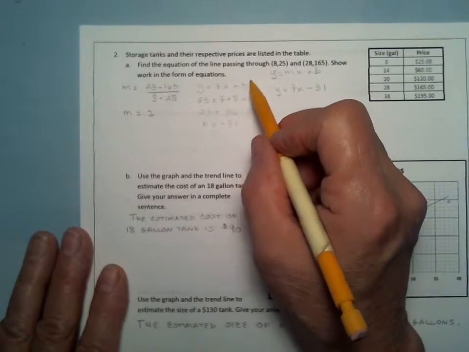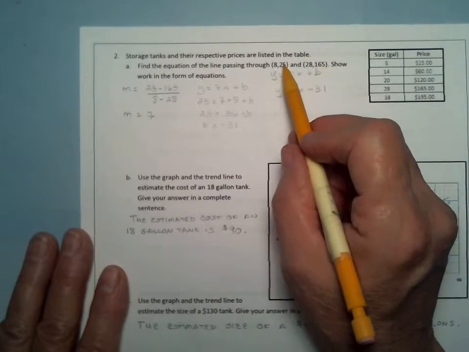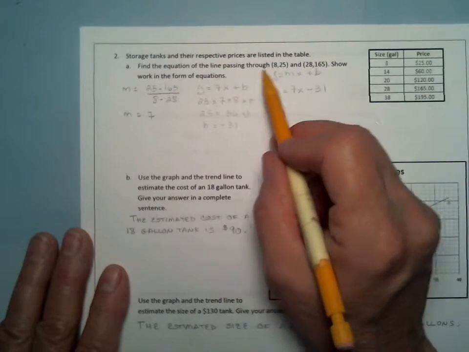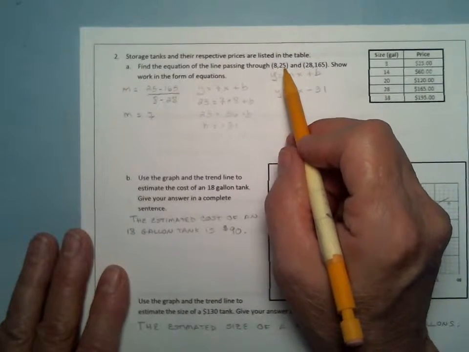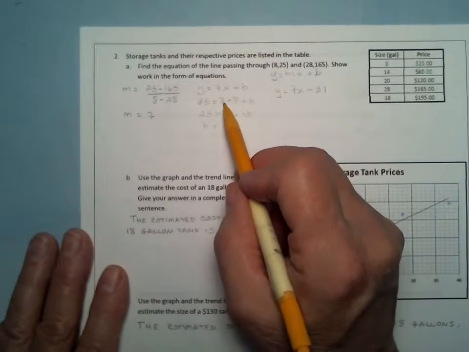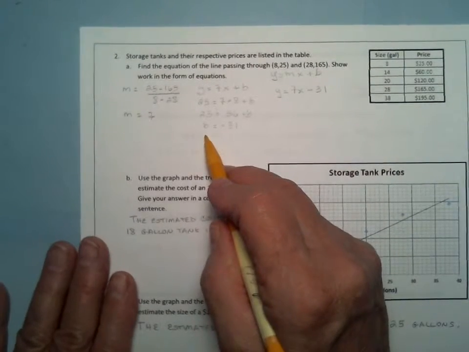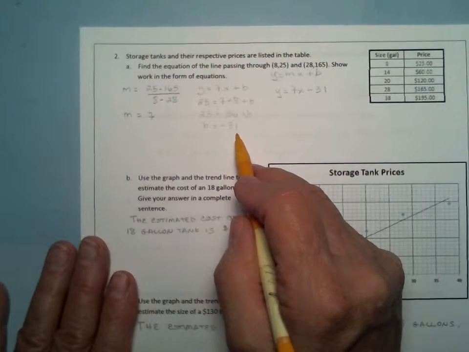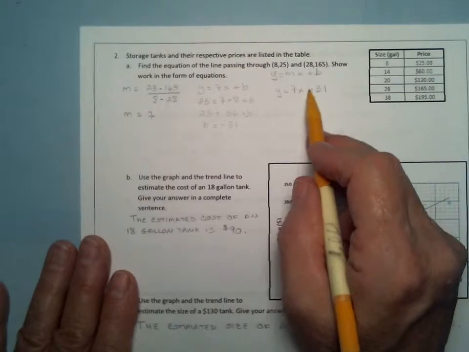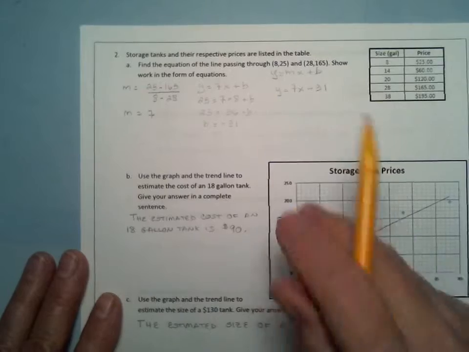So my job now is to figure out what b is, and the way I'm going to do that is I'm going to pick one of these points, and I decided to pick the first one because the numbers are smaller, and I'm going to plug it into this equation. The 8 is going to go in for the x, the 25 is going to go in for the y, and there it is right there. And then I'm going to solve for b. So I smushed those two together, got 56, and then I subtract 56 from both sides, and I end up with b is equal to negative 31. And because I know the slope now, and I know the y-intercept, I can rewrite this in slope-intercept form, and my equation is y is equal to 7x minus 31.